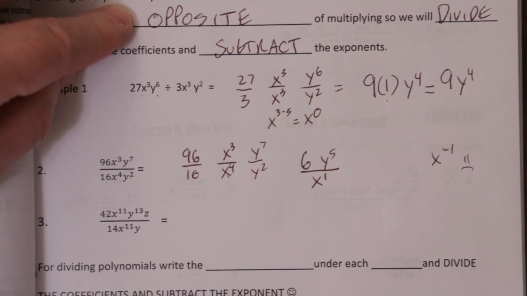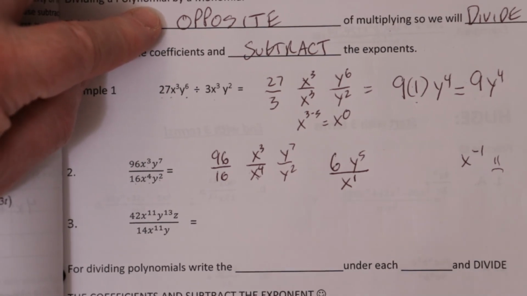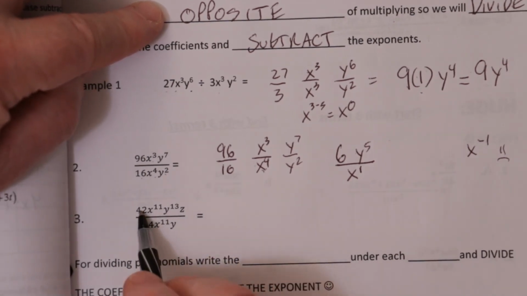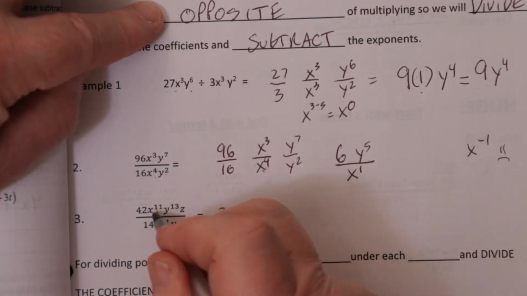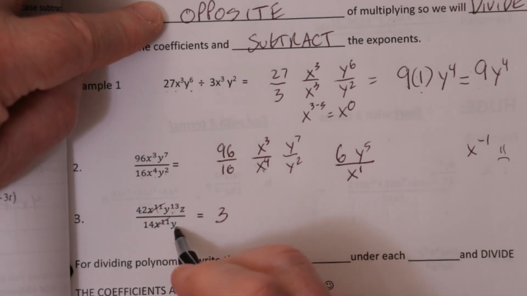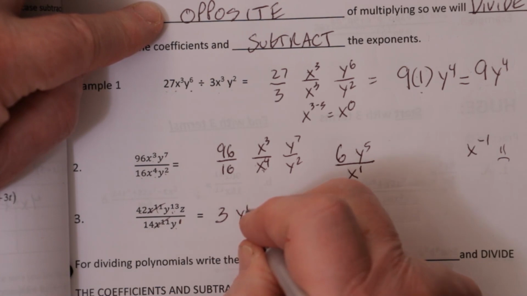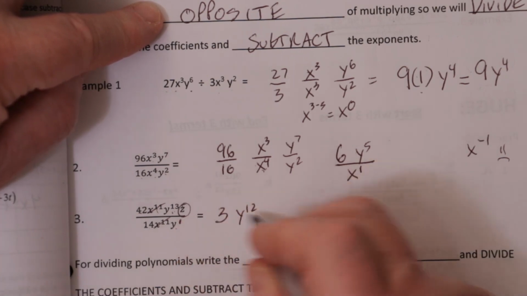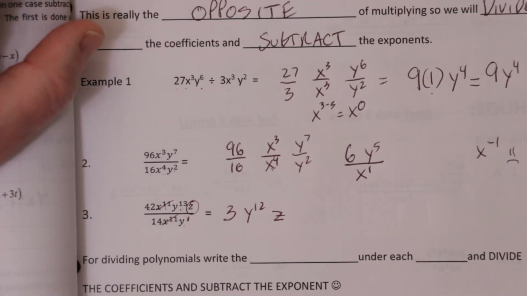And the last one, if I gave this to you on a test or a quiz, if we see each other, this is what I would expect. 42 divided by 14 is 3. 11 x's, take 11 x's away, no x's. 13 y's, take 1 away. Remember that magical mystery invisible 1. Gives me y to the 12. And then the z's got to come along for the ride. You don't want to lose a letter, just like you don't want to lose a term.